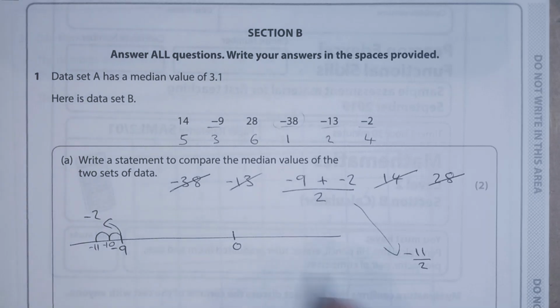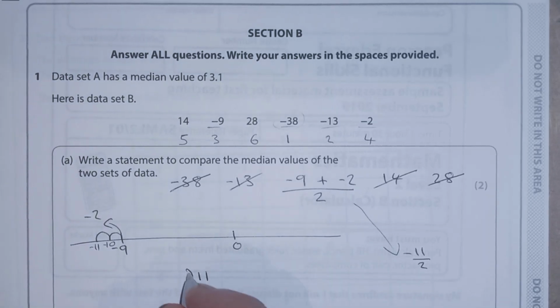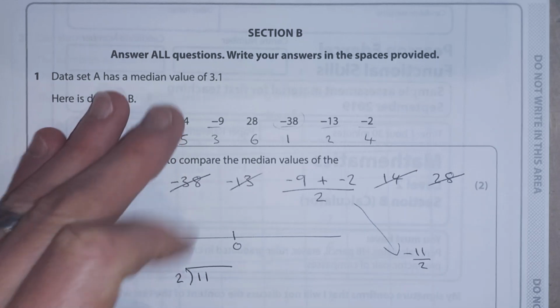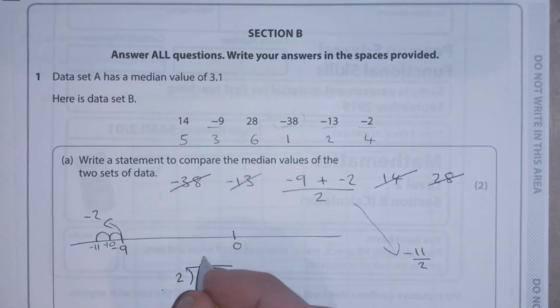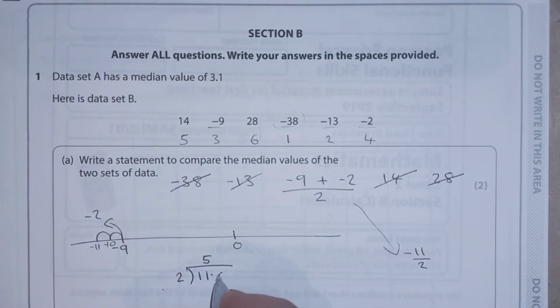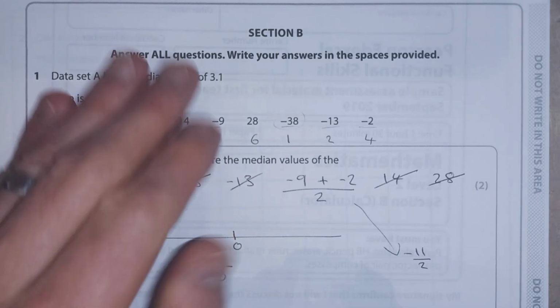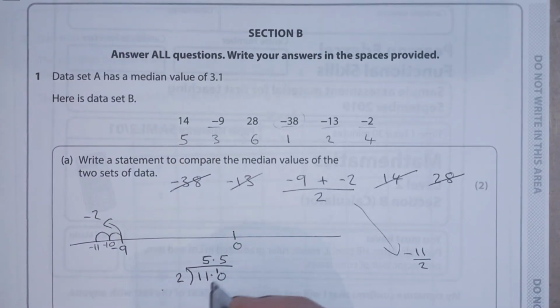So we can do that using the bus stop method. So 2 into 11. Note that I'm ignoring the negative, the minus sign for now. I'll put it back in afterwards. So 2 into 11, 2, 4, 6, 8, 10 is 5 times. Remainder 1, so we can put 0.0 and carry our 1 there. Decimal point at the top. 2 into 10, 2, 4, 6, 8, 10, 5 times. So we've got a median of 5.5, but remember it's minus.